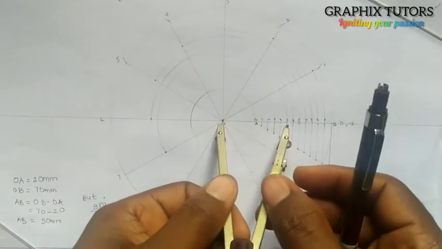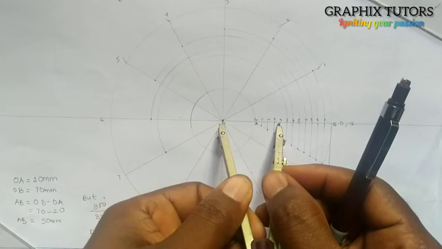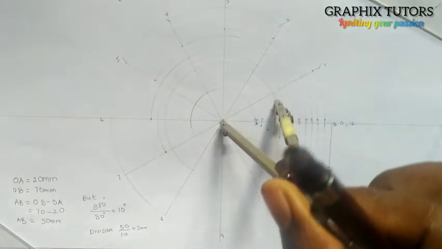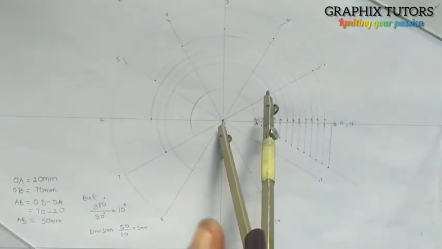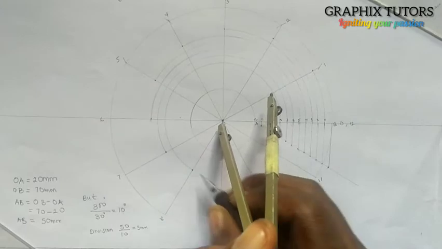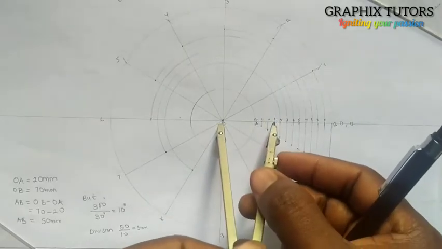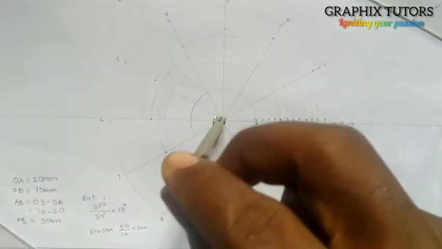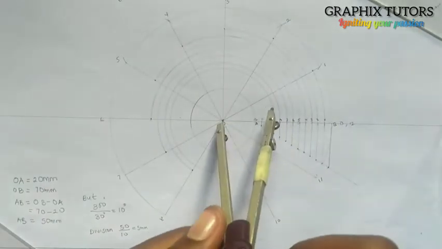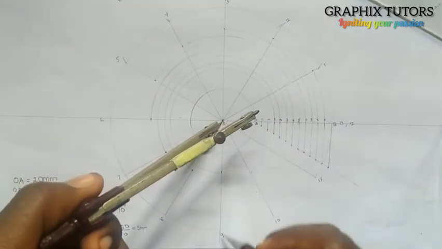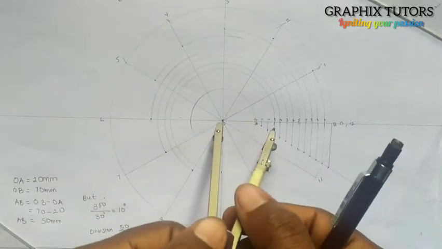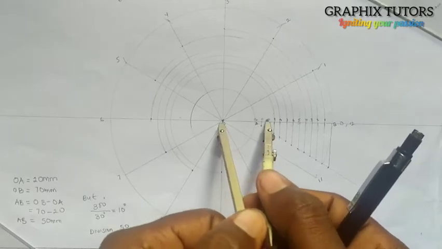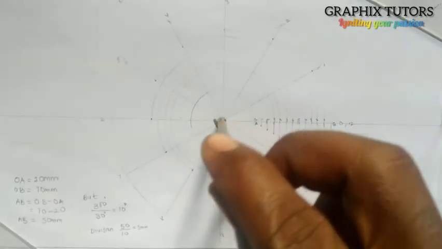I'll take it to 8, to touch my line 8. This is line 8, right? This is a point. I'll take it to 9, to touch my line 9. This is line 9 here on this point, and I'll take it to 10, to touch my line 10.